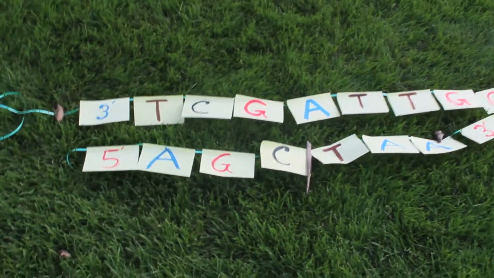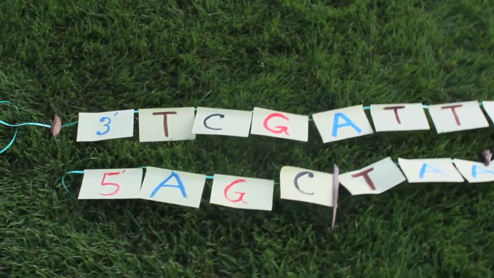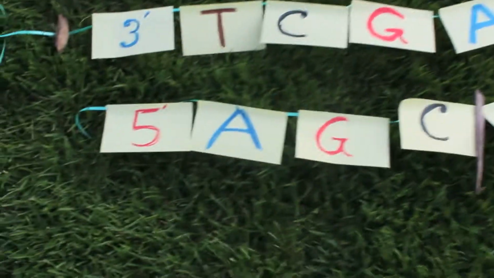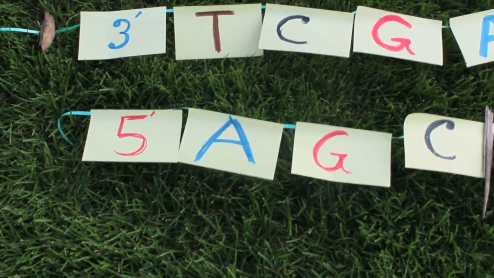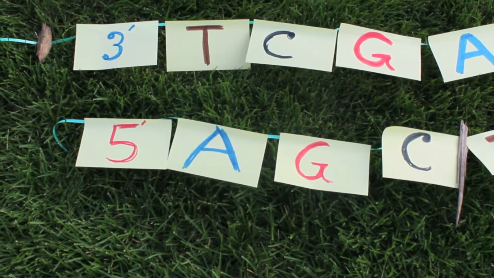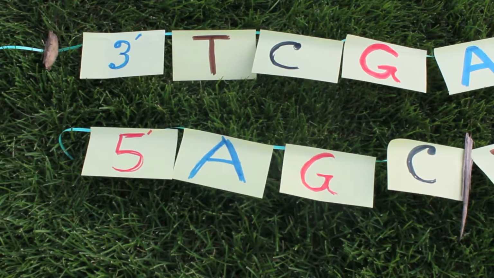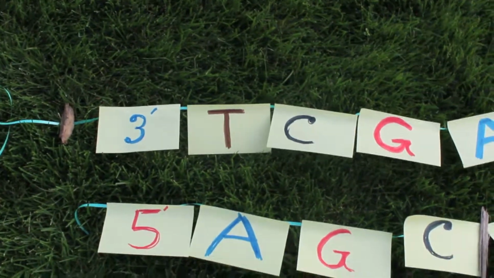So the DNA polymerases started to synthesize DNA from 5' to 3' direction in the newly synthesized DNA strand, and this newly synthesized DNA strand is made based on the template strand's nucleotide sequences.